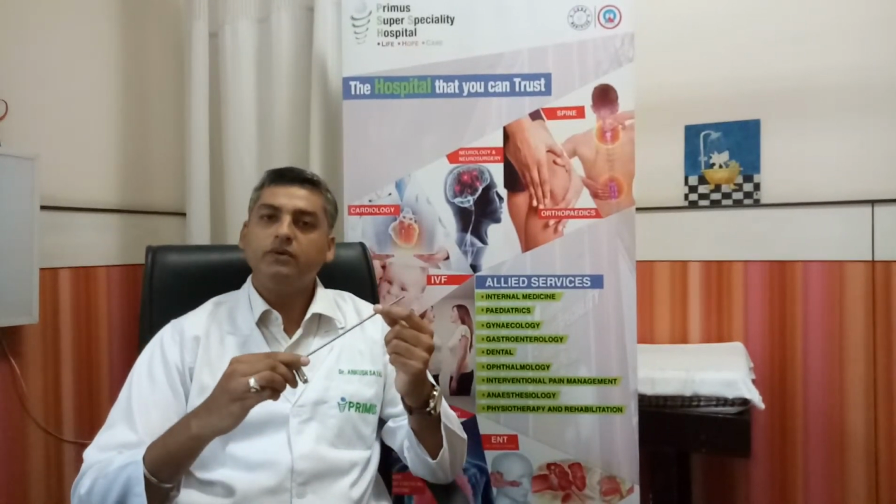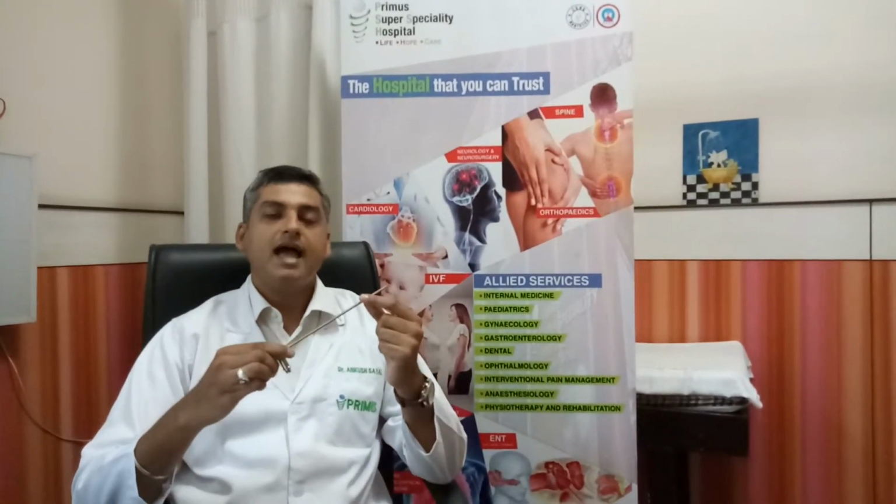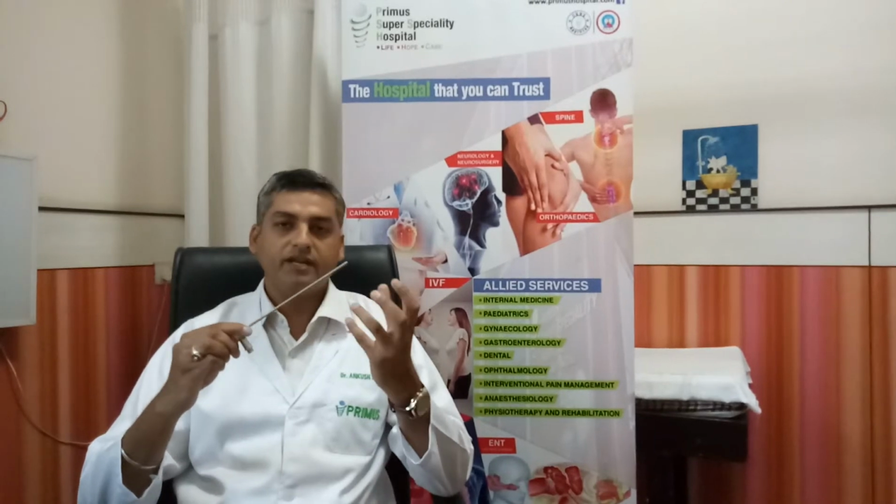Now, functional endoscopic sinus surgery is a surgery which is done through the nose using this equipment which is known as an endoscope, which is just 4 millimeter in diameter. With this, we go inside without any incision or scar marks and open up the sinuses, the openings of the sinuses, and give them a thorough wash and try to clear their drainage and prevent any further blockage.